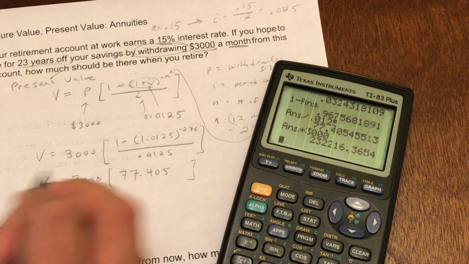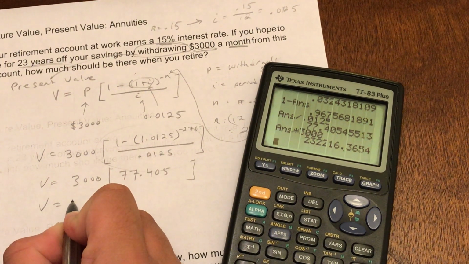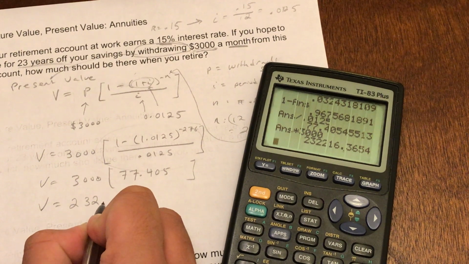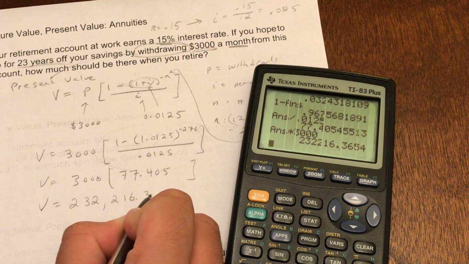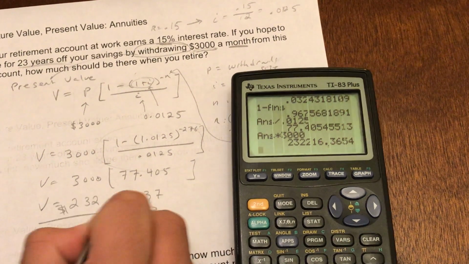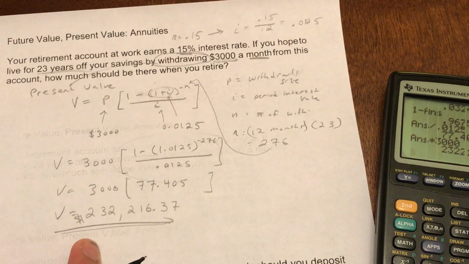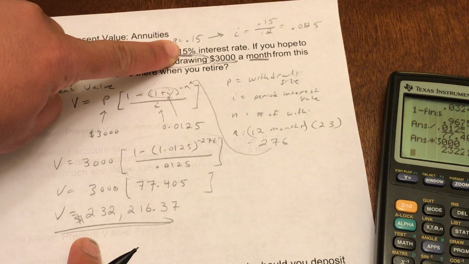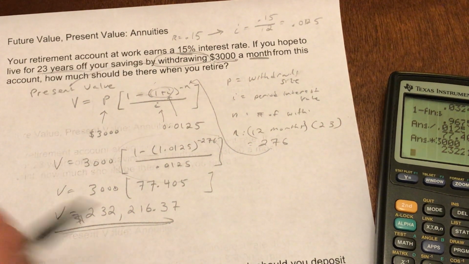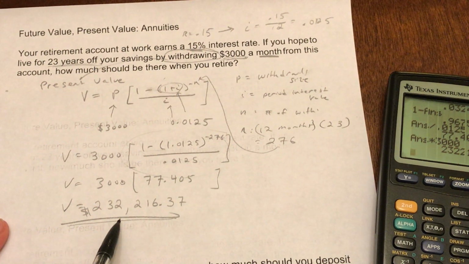And you have, as promised, a pretty big number, but you know, retirement, you need to have money saved away to enjoy it over a long period of time when you're not working. $232,216 and the all-important 37 cents. So if you have this much money upon retirement, that means you can take out $3,000 every single month for the next 23 years while earning 15% on the part that stays in there. And you can then, by the time you're done, of course, have nothing left, which means you've been able to spend all of your retirement. So this is the present value based on these withdrawals.